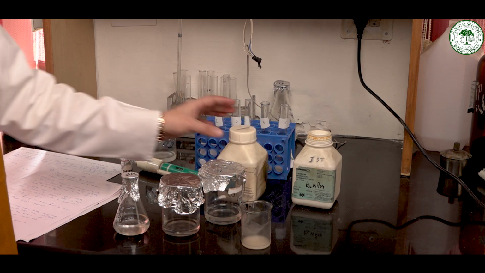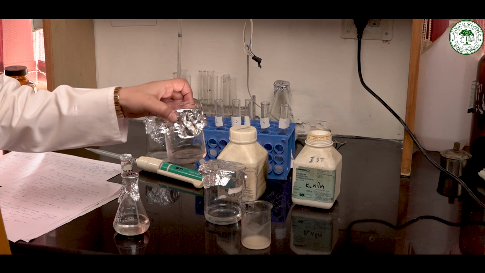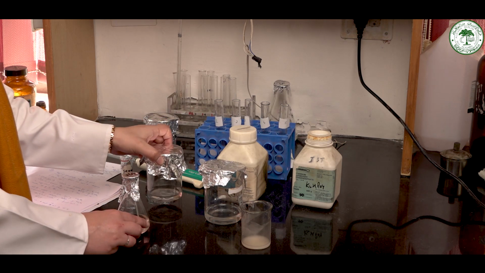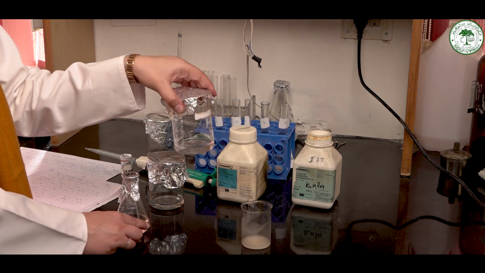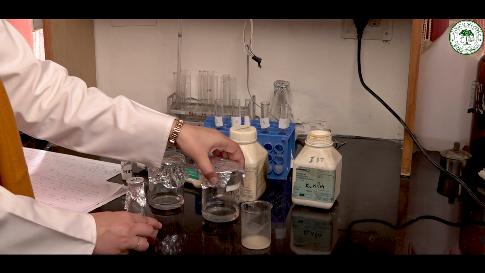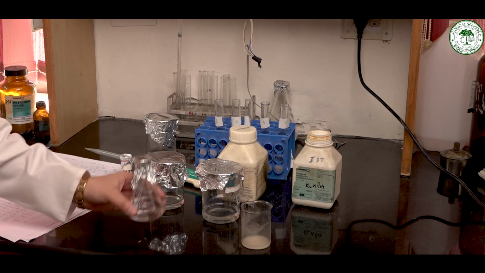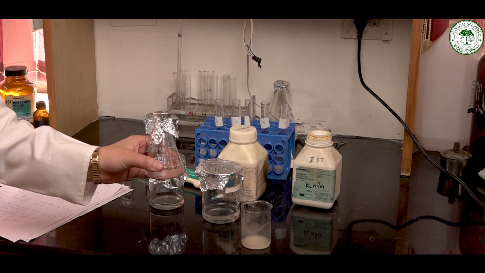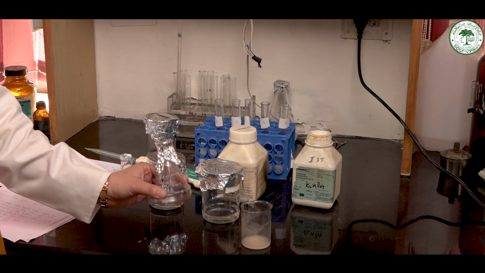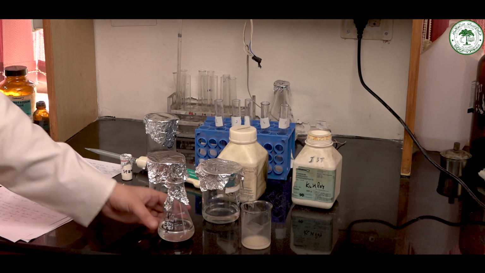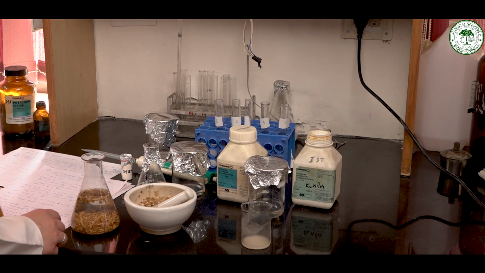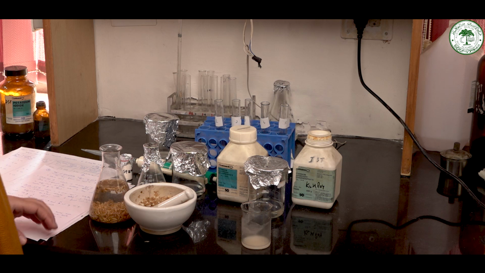Then we will take 84 ml of stock solution A in this flask and 16 ml of stock solution B in this flask. By this, we will get 100 ml of phosphate buffer with pH 7. Now the phosphate buffer is ready. As the chemicals are ready, let's start the experiment.